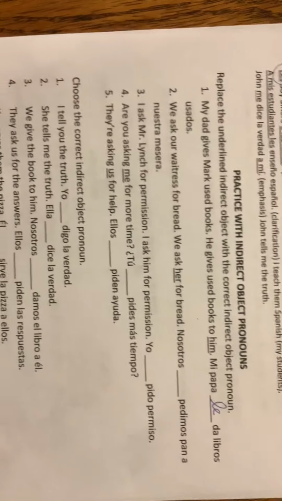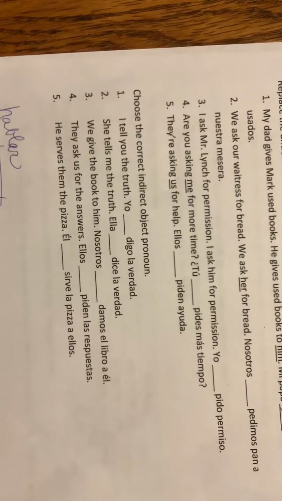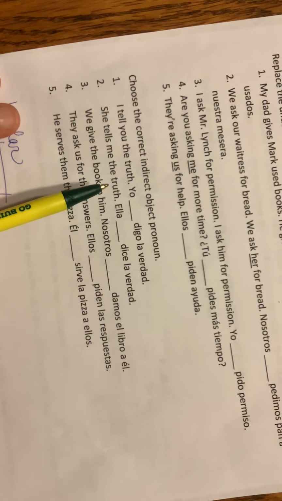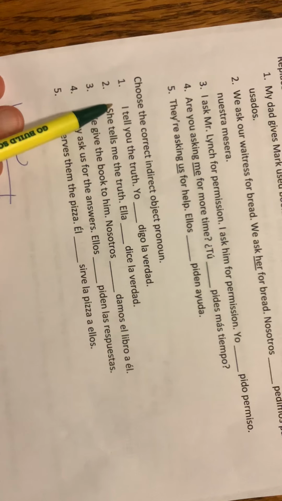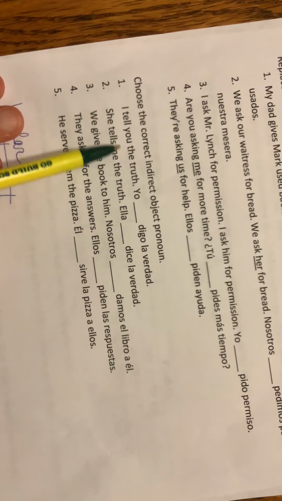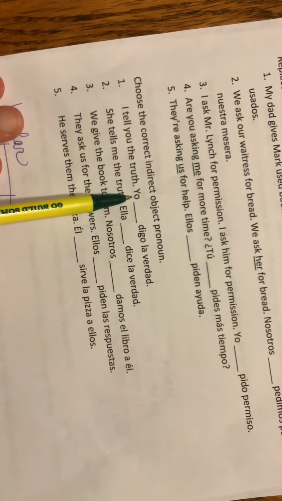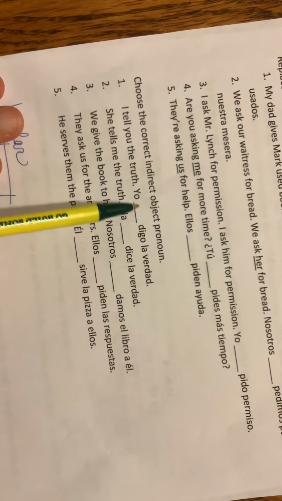Okay? And then down here at the bottom, guys, this is where it gets more complicated because you've got two people that you're having to look at. This says, I tell you the truth. So the subject is I. So there's my yo. But this isn't me.